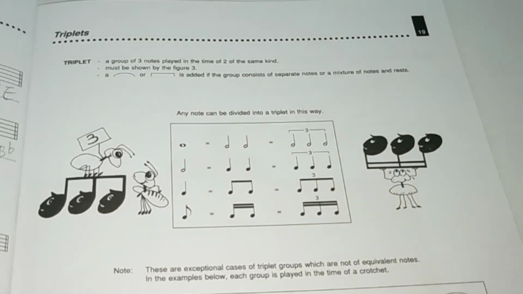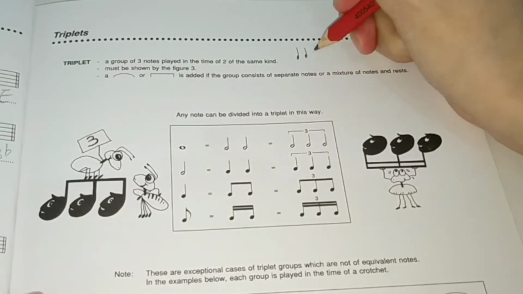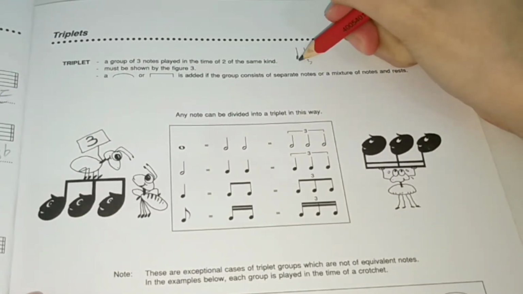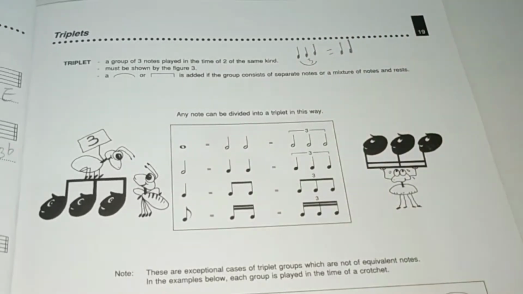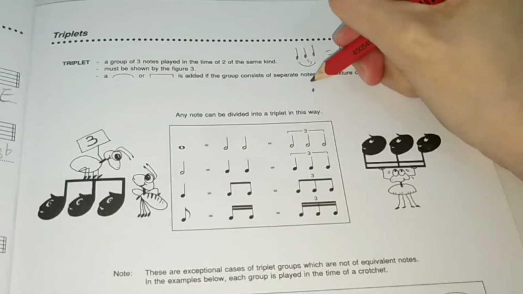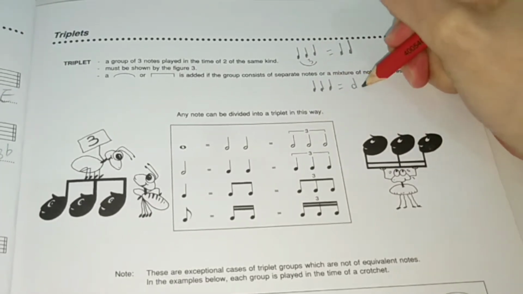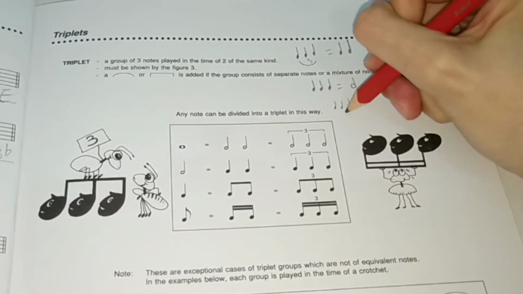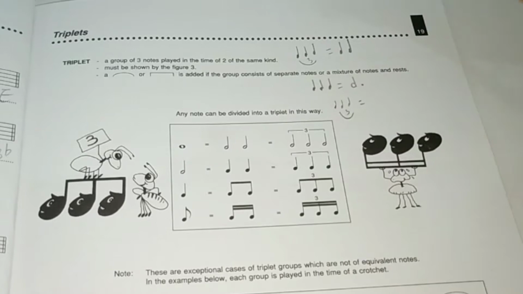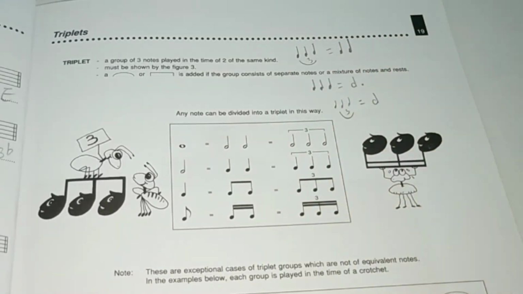of the same kind. It means, for example, you have 3 notes with a sign of triplets, which actually equals to only 2. Without a triplet, 1 plus 1 plus 1 equals 3, but with a triplet, 1 plus 1 plus 1 only equals 2 of them, which is only this.